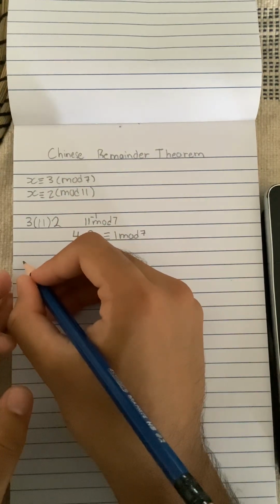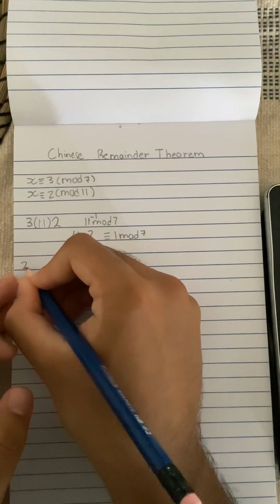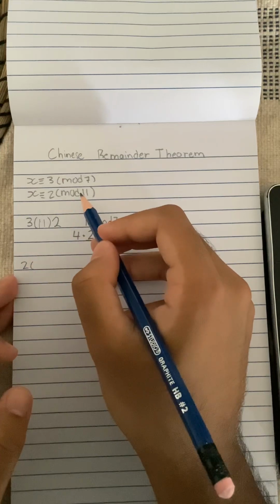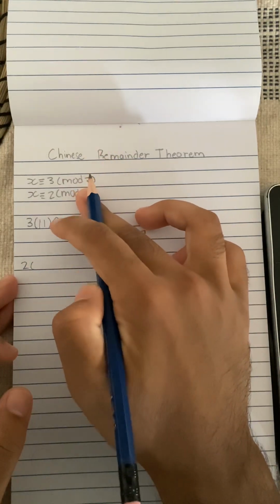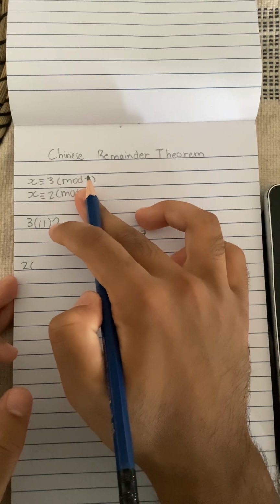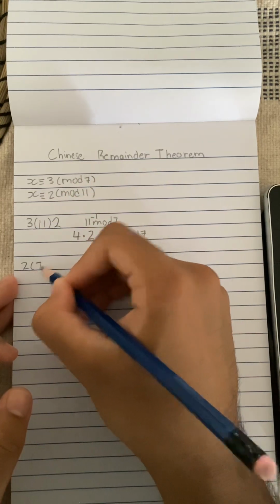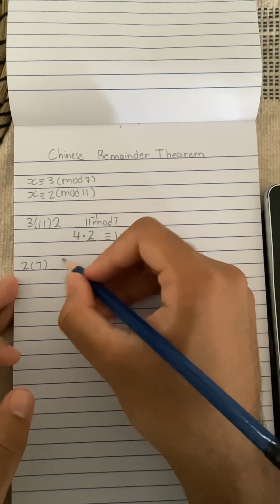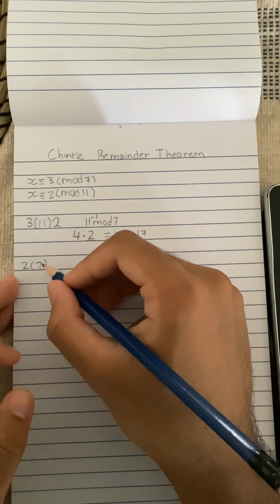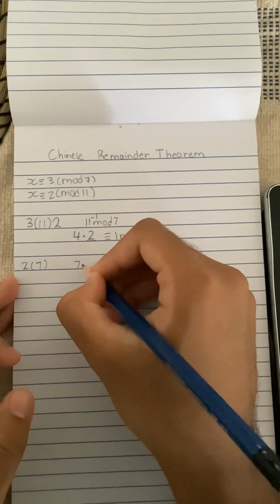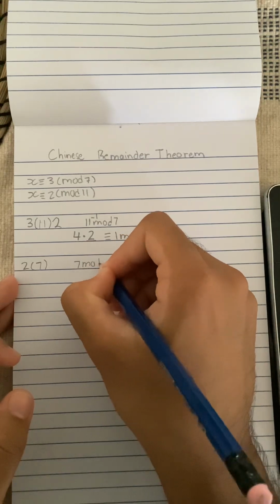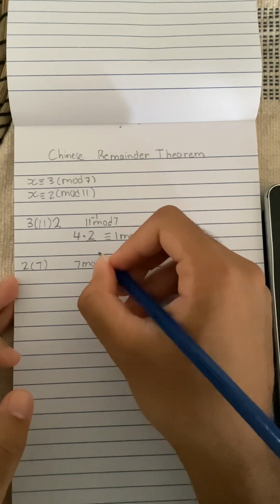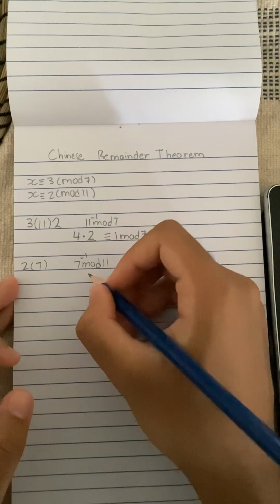So now we're going to do the second row. We've got 2, and when we cover this, we have the modulus 7. That's the only one. Now we're trying to find a number that multiplies on this side. We do the same thing: we take the number inside the bracket, 7, mod the modulus of this row, which is 11. So 7 mod 11, and we're trying to find the inverse again.